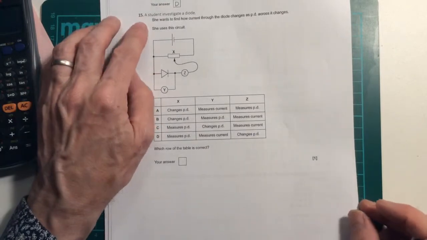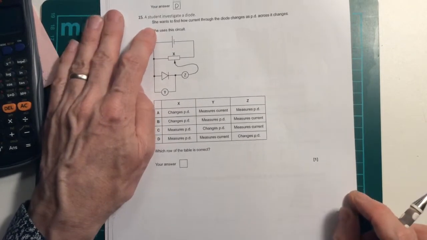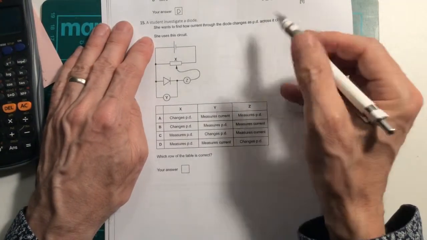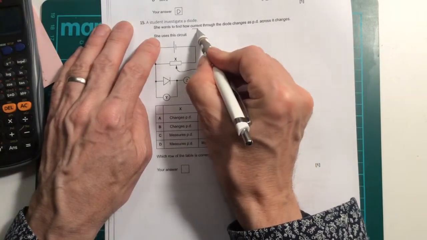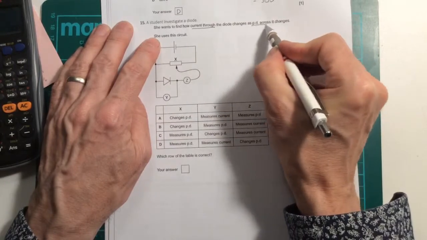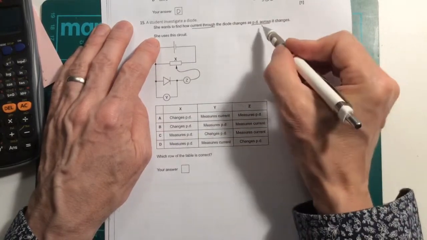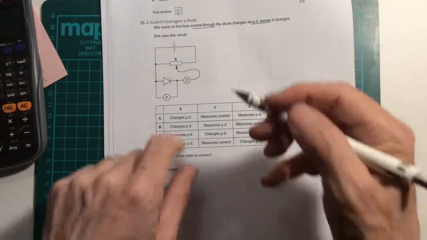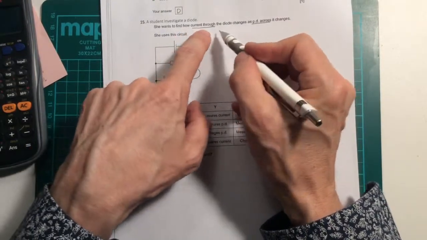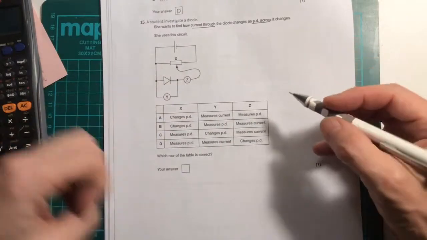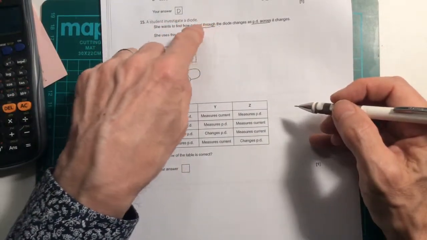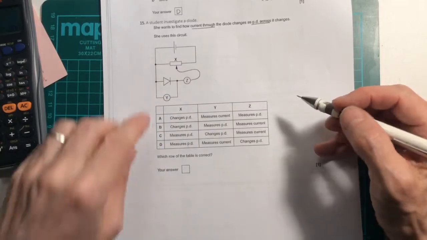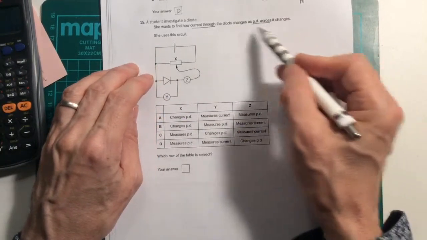Right, 15. A student investigates a diode. She wants to know how current through a diode changes as the PD across it changes. So she's going to have to measure current through the diode and PD across. Now, across means that you put the connections either side of something. Current measured through means you have to put the ammeter in the way of the diode in the circuit, so in series. So we are looking for things that measure that.